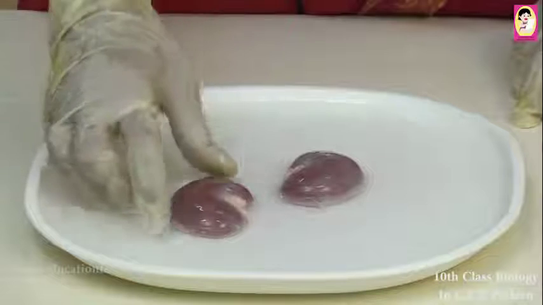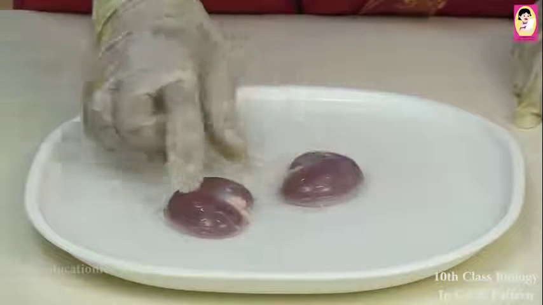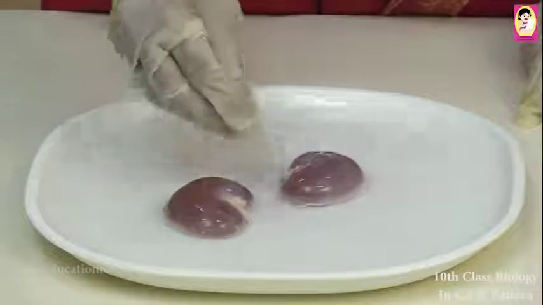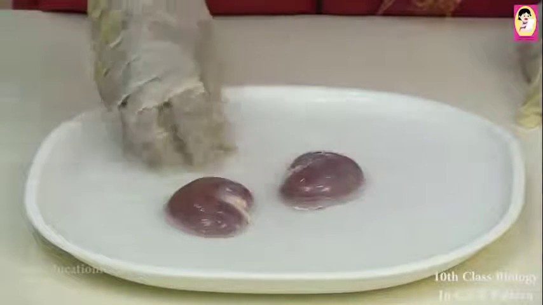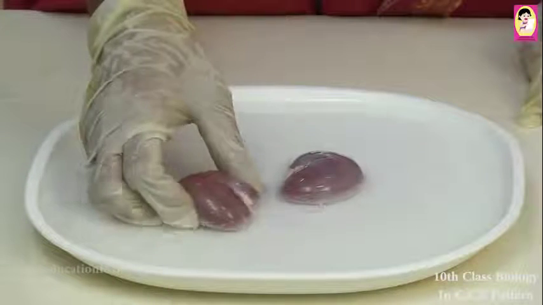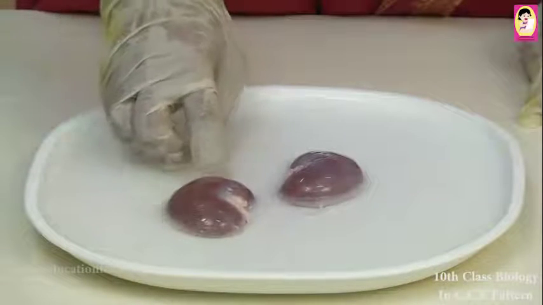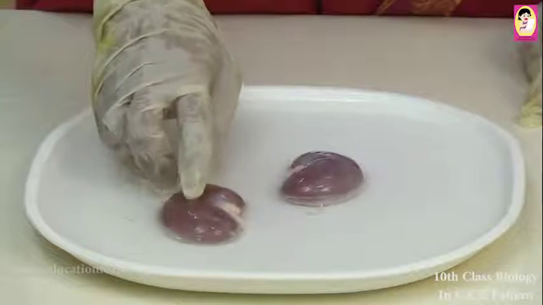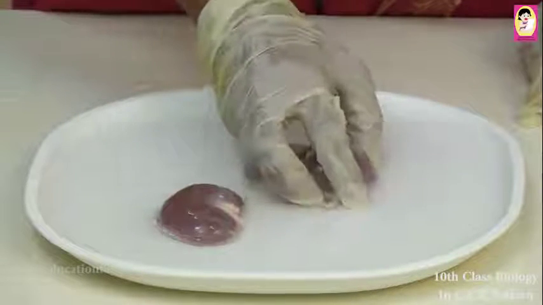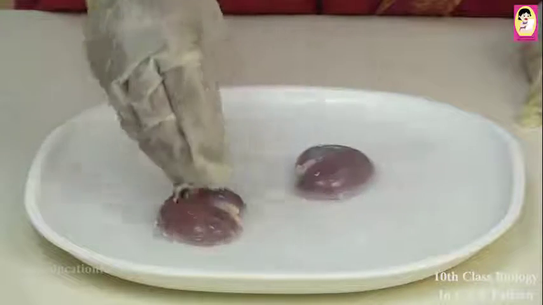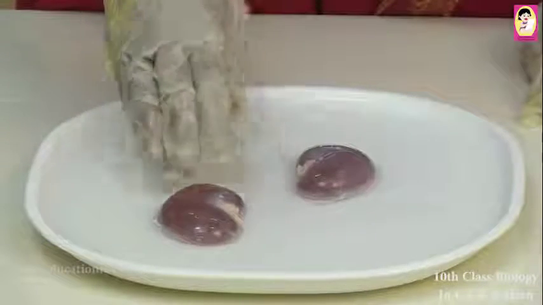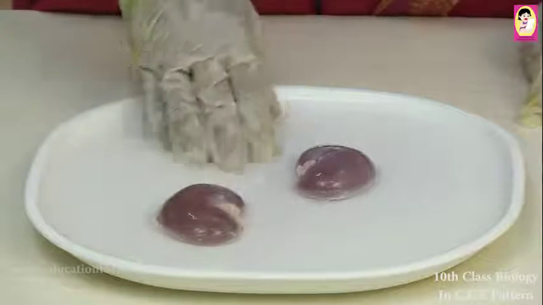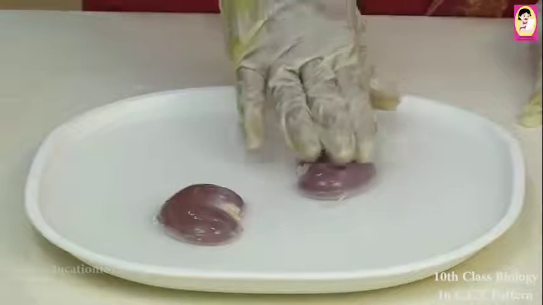Here we can see one pair of kidneys of a goat, for demonstrating the kidney structure, internal and external. Now you can have a look at the external features. I have arranged the kidneys in such a manner that one is on the lower side and one is on the upper side. Our kidneys are also located like that. Our right hand side kidney is a bit lower and the left hand side is a bit up.